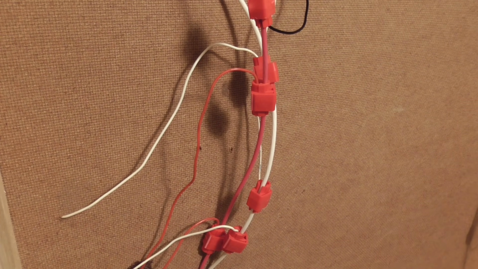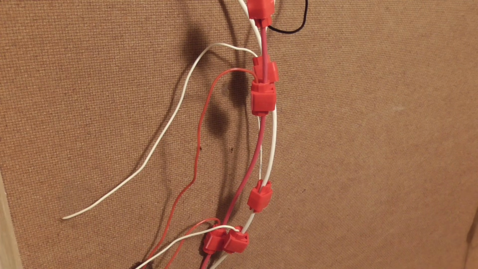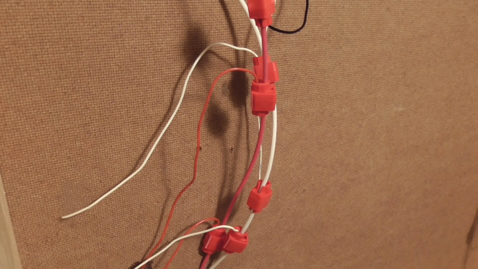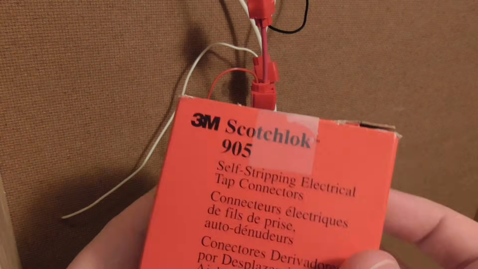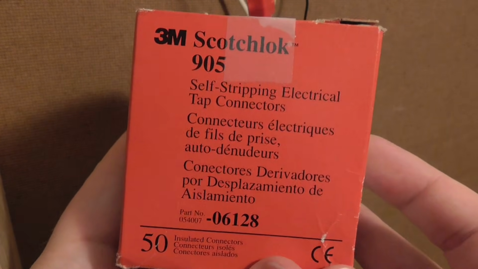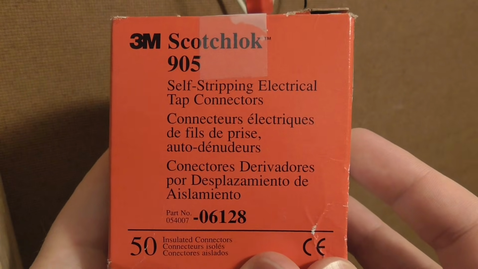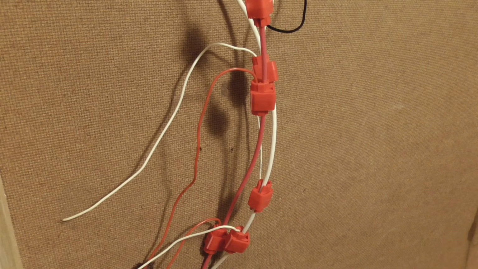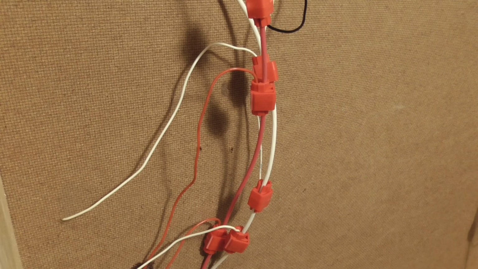Let me grab the packaging here. What I always heard them referred to is briefcase clips, because they kind of look like a little briefcase. Here's the packaging for it. They're self-stripping electrical tap connectors. I'm going to pull one out of the box here for you so you can see what it looks like when it's not connected to the wire.